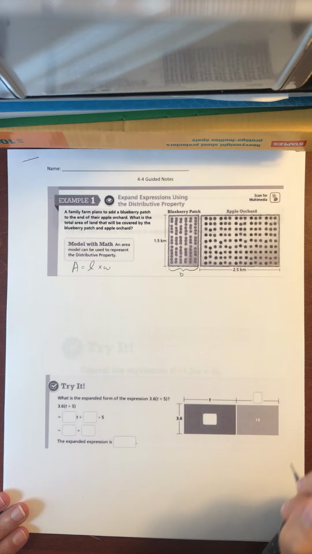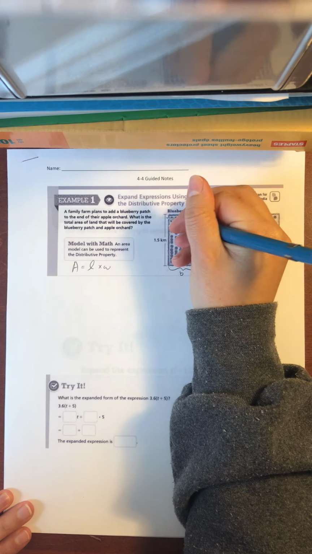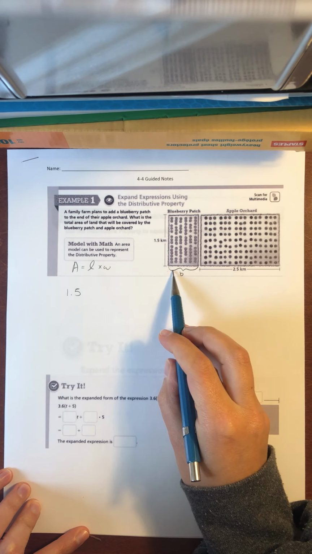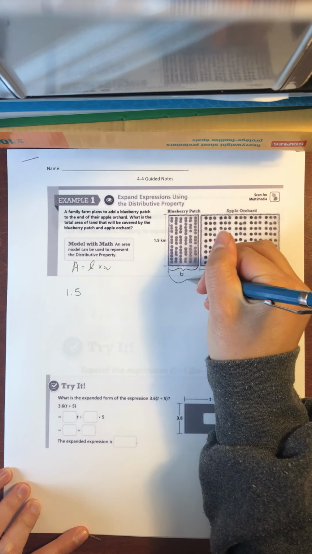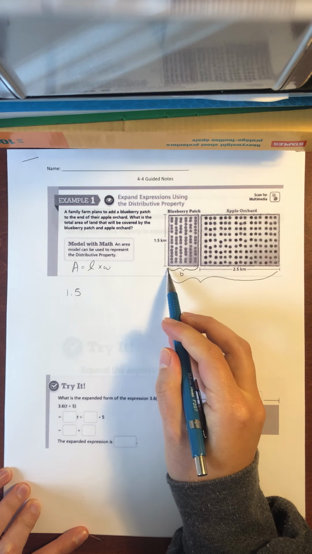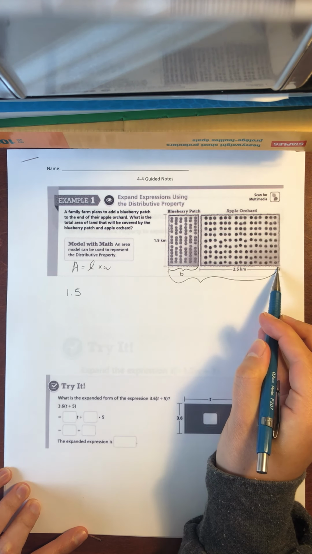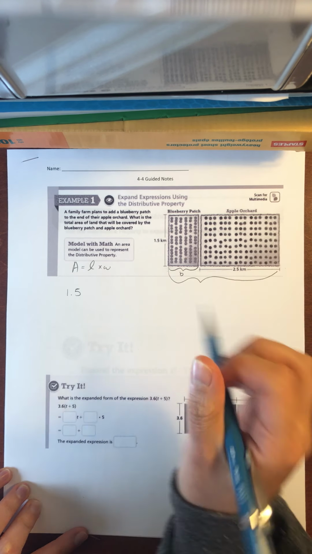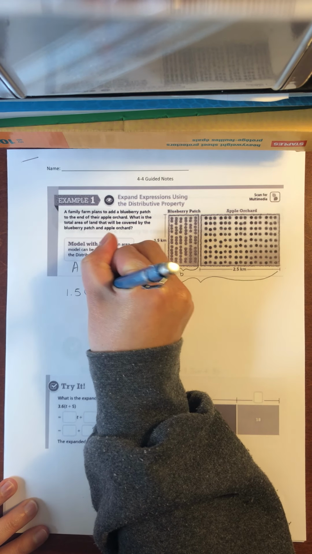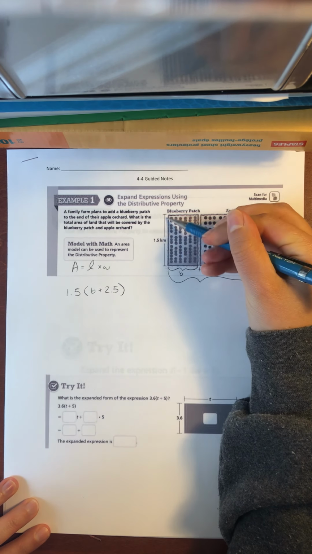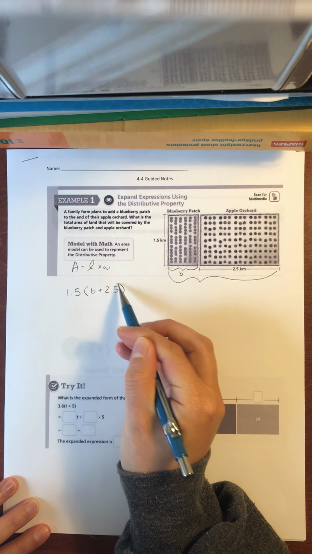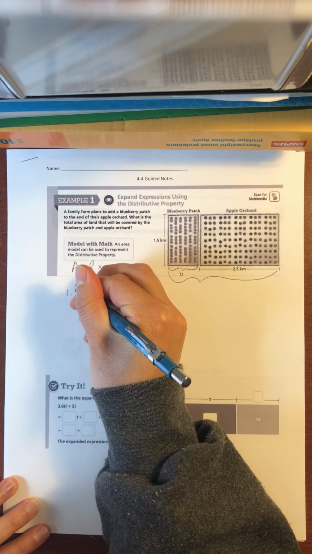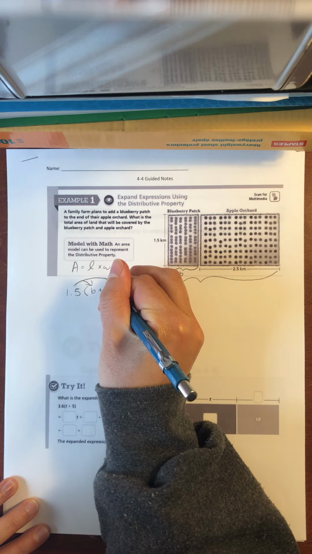So what that means is that this side is 1.5, and it needs to be multiplied by this side. Now this entire side, if this is B and this is 2.5, the entire side is B plus 2.5. So what we're doing is we're taking the 1.5 and we're multiplying it by B plus 2.5. You have to put it in parentheses so the 1.5 gets distributed to both terms.